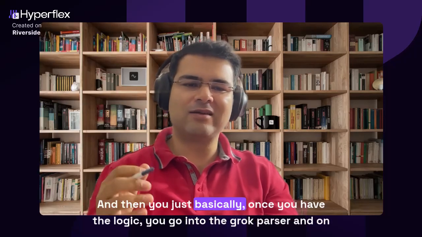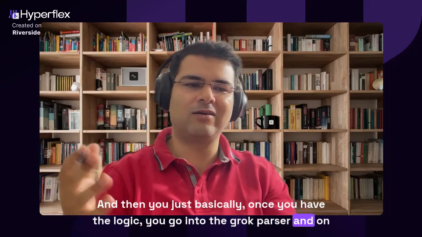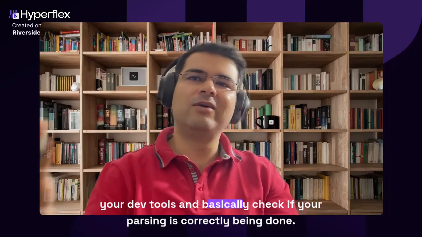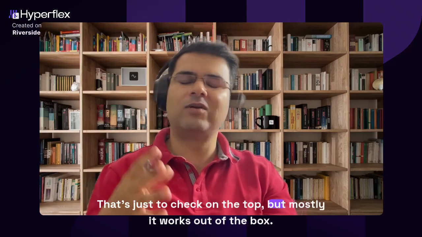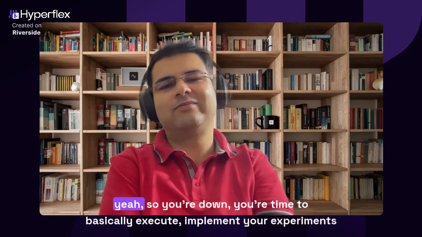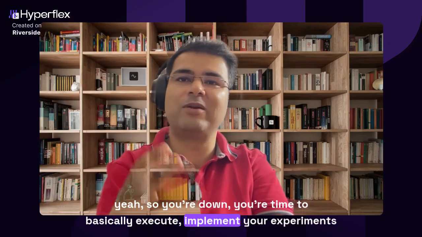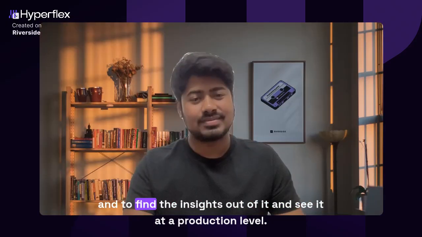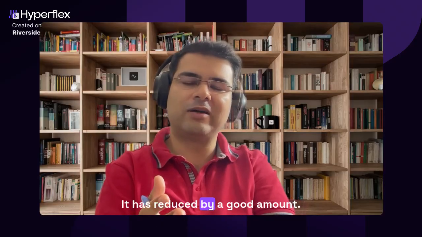And then once you have the logic, you go into the Grok parser in your dev tools and check if your parsing is being done correctly. That's just a check on the top, but mostly it works out of the box. So your time to implement your experiments, find the insights out of it, and see it at a production level has reduced by a good amount.